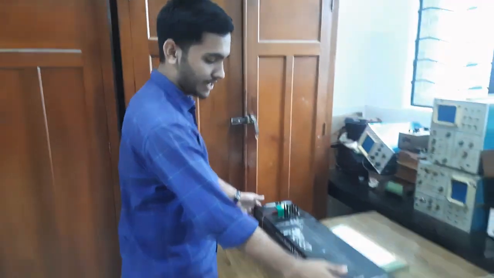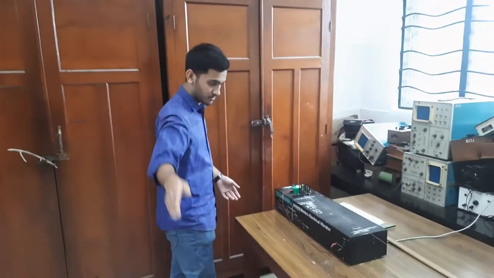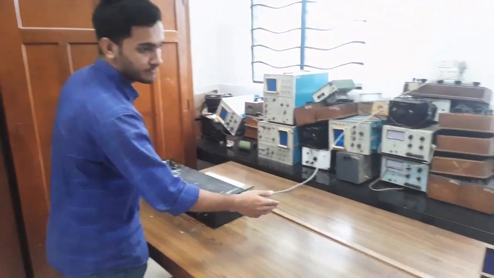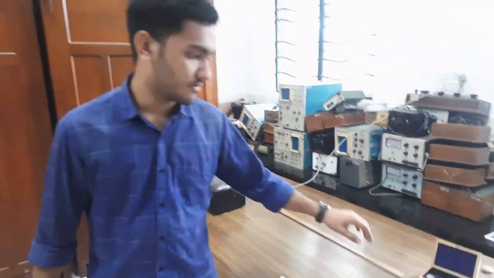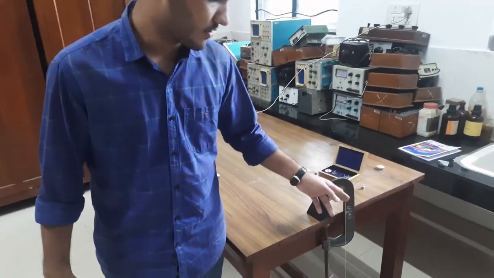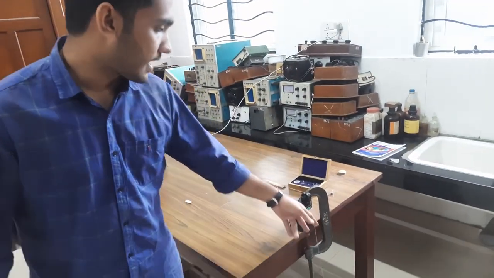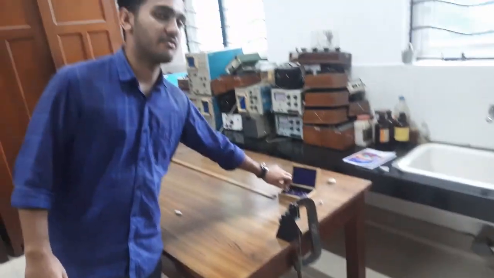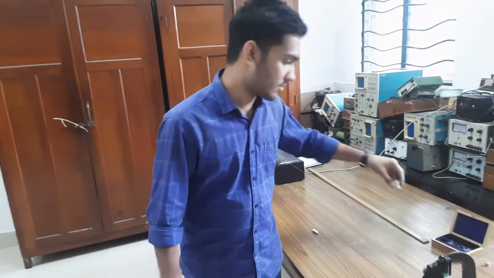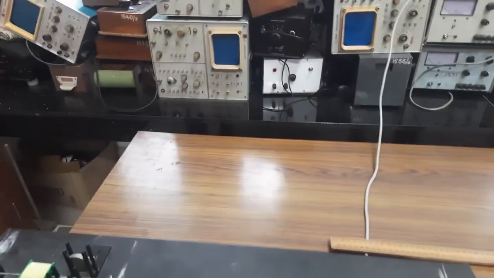Apparatus: my friend will explain. He is telling the apparatus for Melde's experiment. We will be having a Melde's electrical vibrator, and we will be having a fine thread. Along with this thread, we will be having a weighing scale pan, and in this pan we can put already predetermined weights. That concludes the apparatus for Melde's experiment.